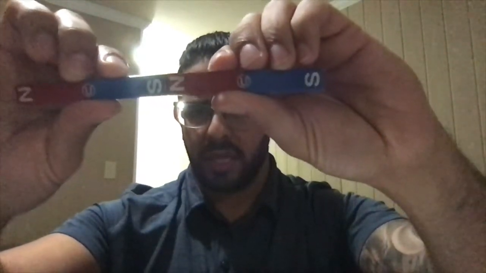Now let's go for the second part. Right here I have two magnets. They are exactly the same. Now I want to see what is the interaction between them. If I have these two magnets with two different poles, the north and the south, and I move them together, you can see that I have an attraction. Right here we can see how they stick together. We have an attraction force, they want to be together.